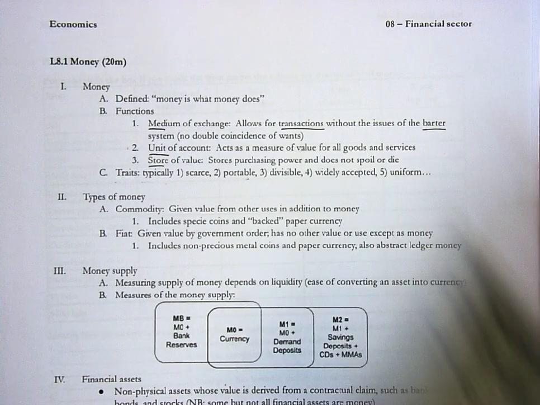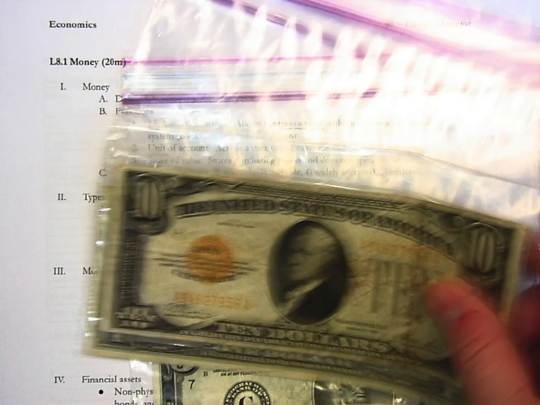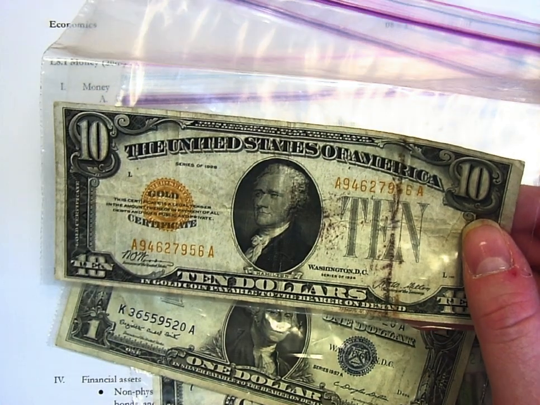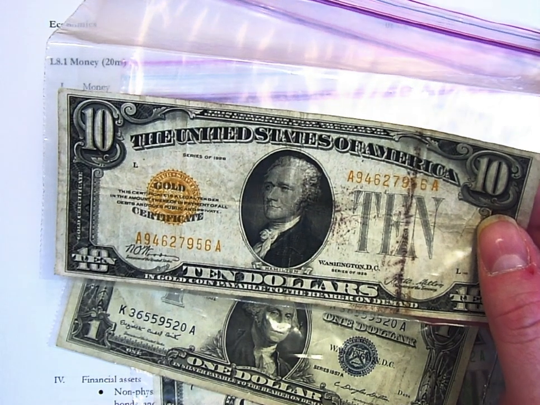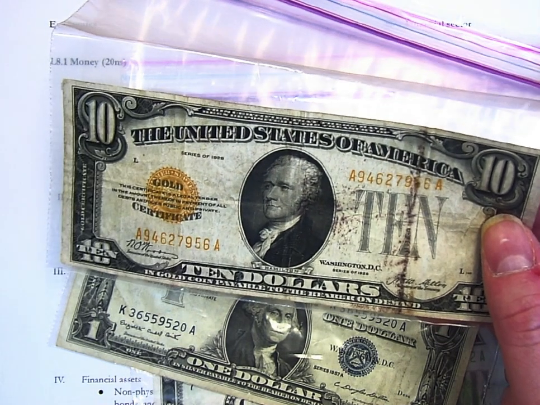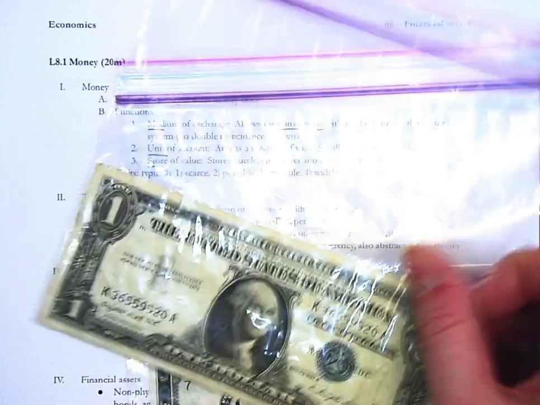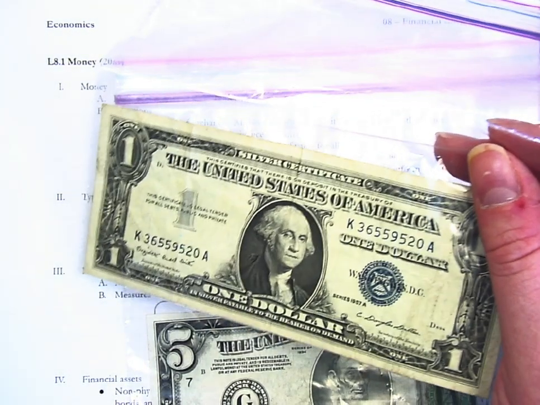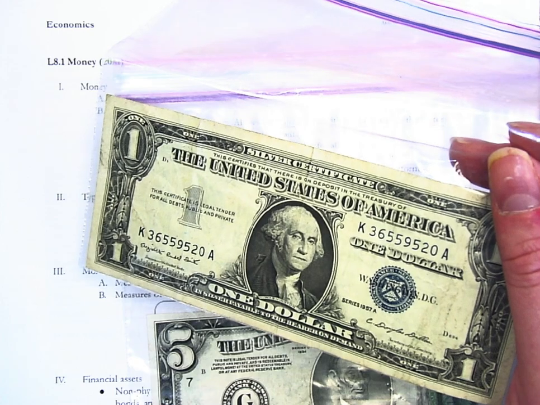On the other hand, at the same time, you had gold certificates. So this would be $10 in gold coin payable to the bearer on demand. So this is a gold certificate. And here's another silver certificate, right? $1 in silver payable to the bearer on demand.